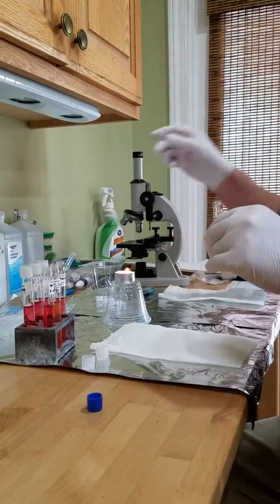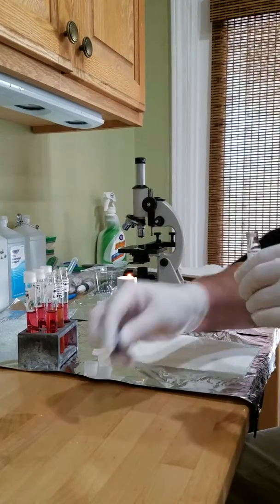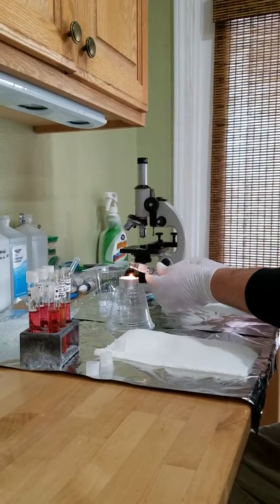This goes back in the alcohol so I can dispose of that. Let's flame this closed.